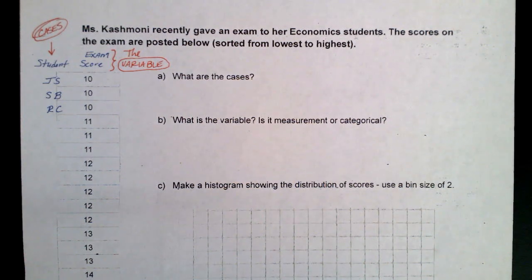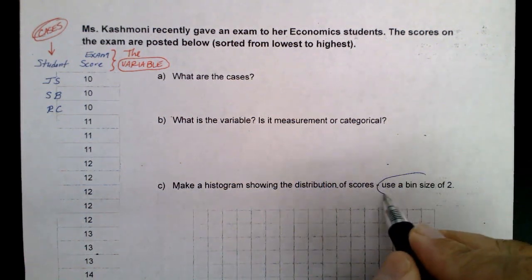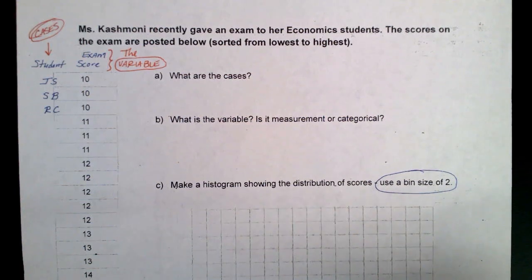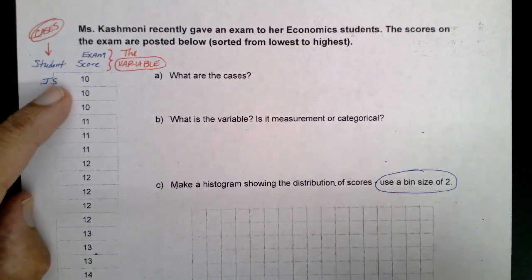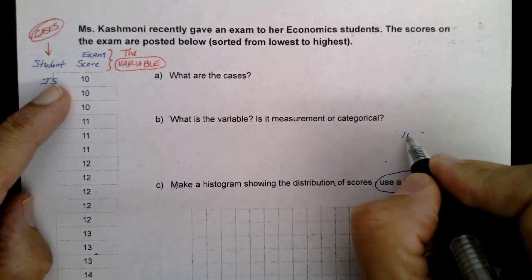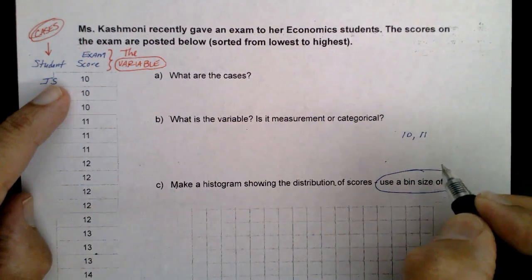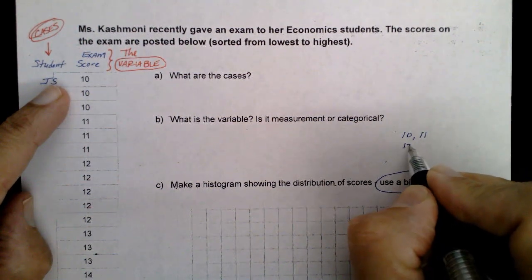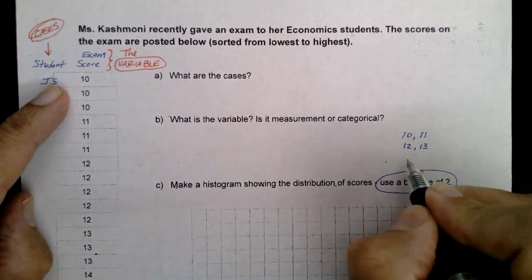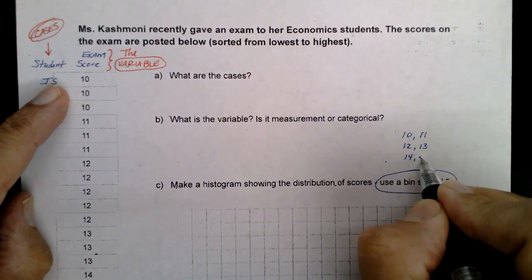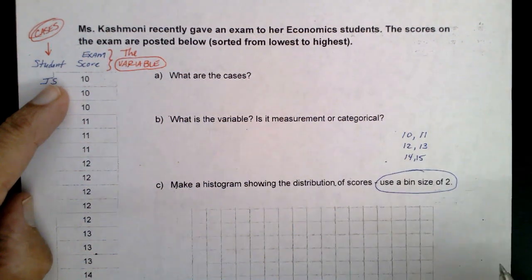Okay, so here we have a bin size of 2. That means we have to group the numbers in groups of 2. Now we could start with 10s and say, okay, 10s and 11s, that would be one bin, and then 12s and 13s would be the next bin, 14s and 15s would be the next bin, and so on.